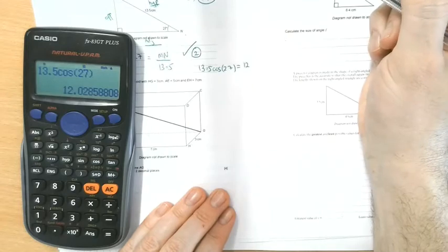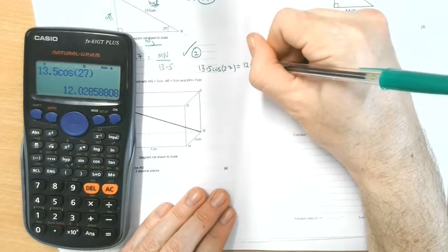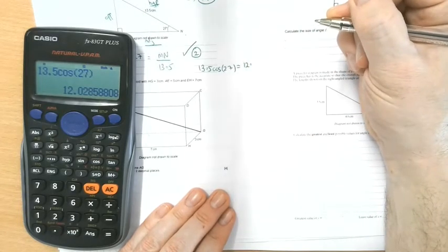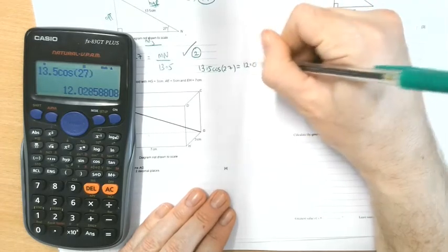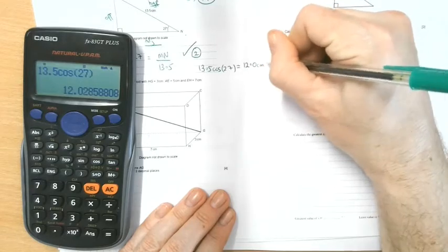Now, here's an interesting one. I've just said 12, and then I put point. I'm like, oh, it's sort of 12.0. Can I write that? Of course you can. You can round to 12.0. It's much easier for you, and that'd be centimetres, because it's obviously a side.